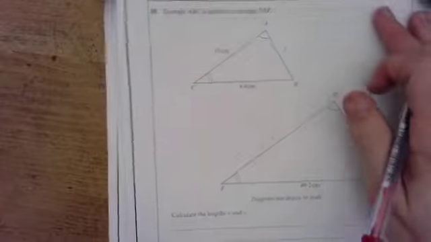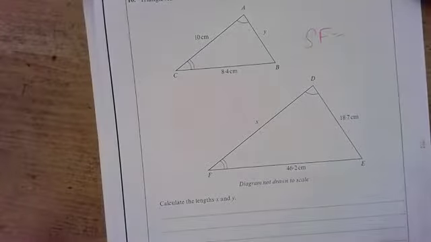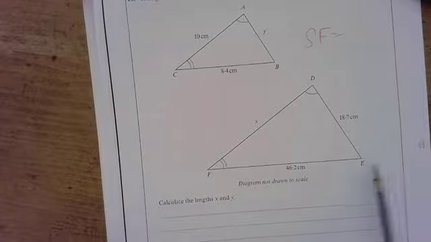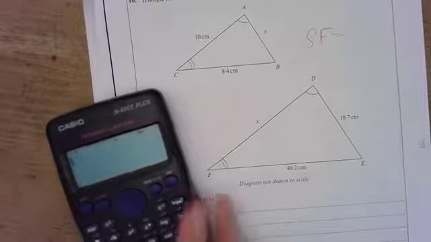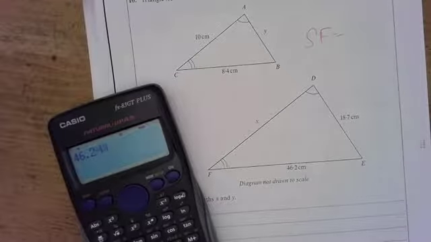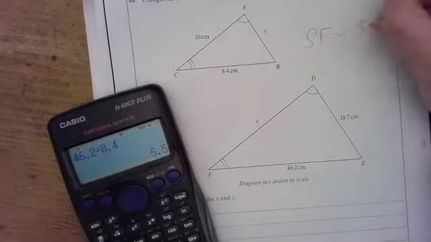Over the page, similar triangles. I'm going to look for the scale factor here, which I'm going to call SF. The way I do that is I look for corresponding sides which I know both of. I know the base, and I know the base of that one. So to work out the scale factor, you do 46.2 divided by 8.4. That comes to 11 over 2, which is 5.5.